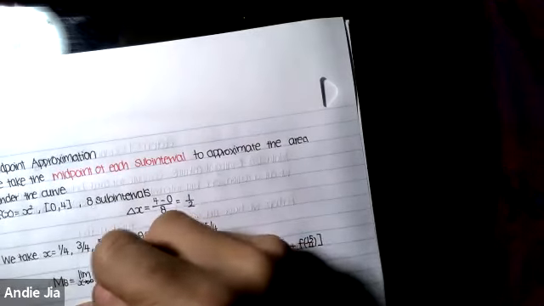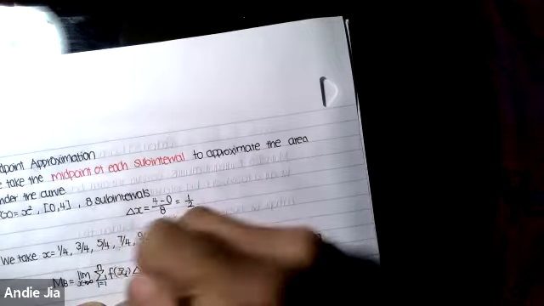So I'm just going to do the computation by hand.